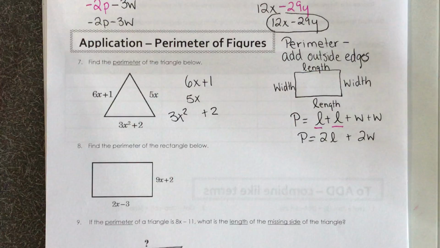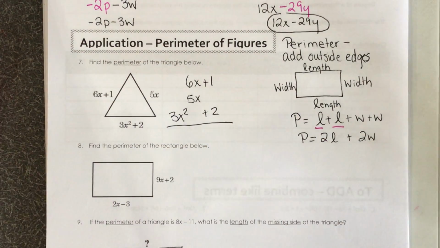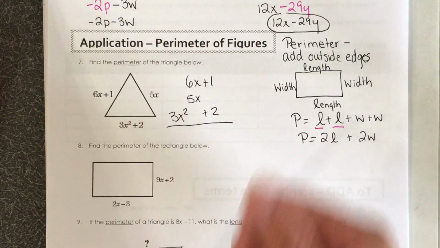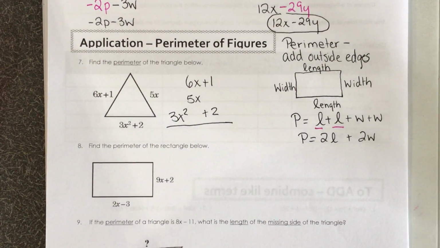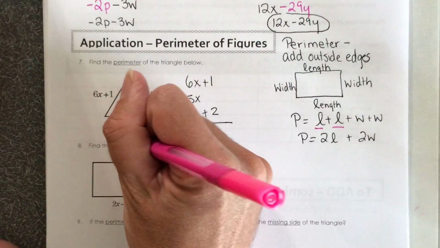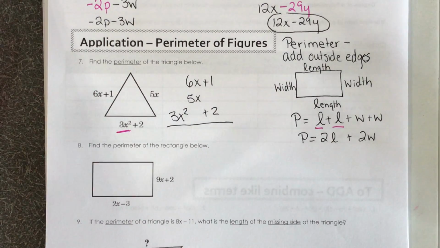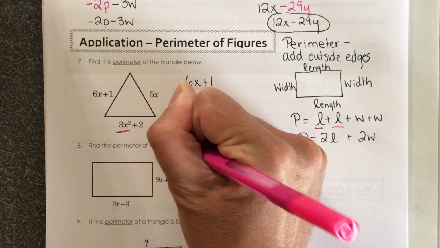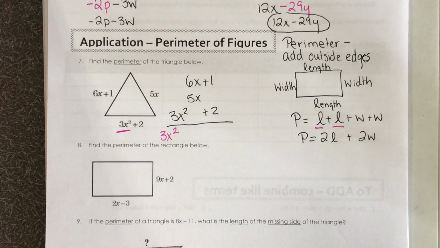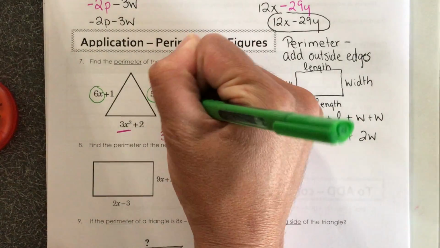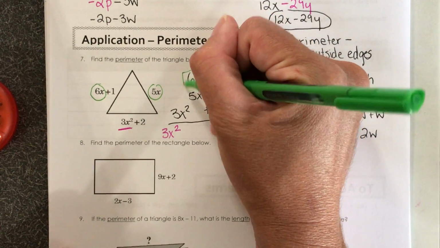Now, just to show you a different way on adding polynomials, notice instead of me lining them up horizontally, I've lined them up vertically. Notice also how I've put like terms directly underneath each other. So when I'm combining like terms here, the 3x squared stands alone. It doesn't go with anything. There's no other quadratic terms. So my first term that I have is my 3x squared. But then also notice how I have the linear terms of a 6x and a 5x. So do you see how I've lined them up together?